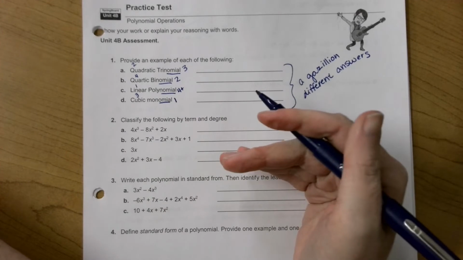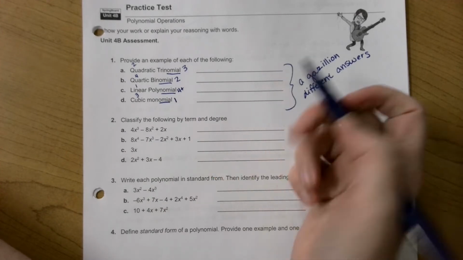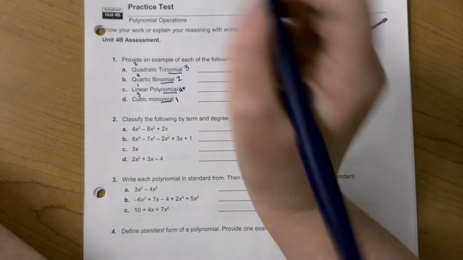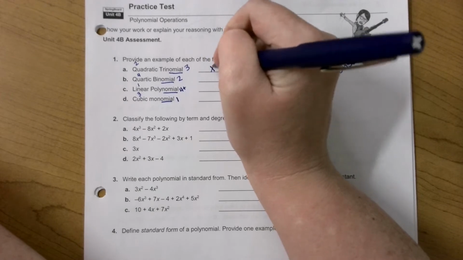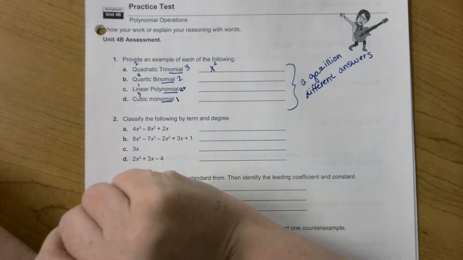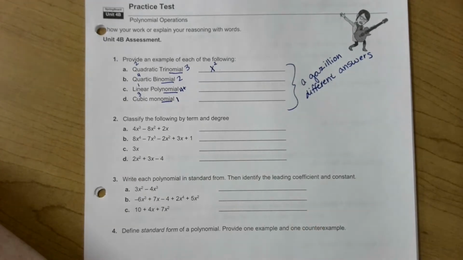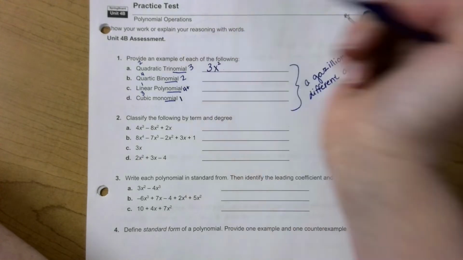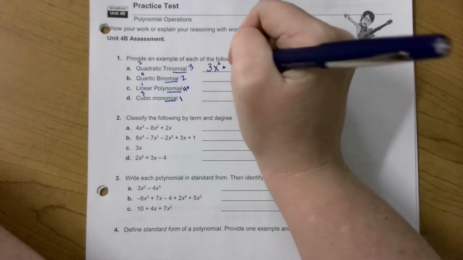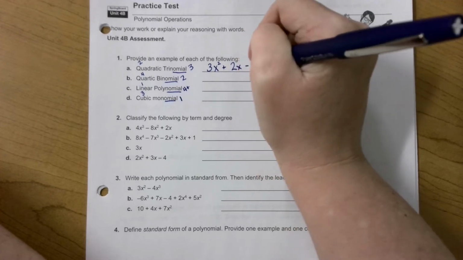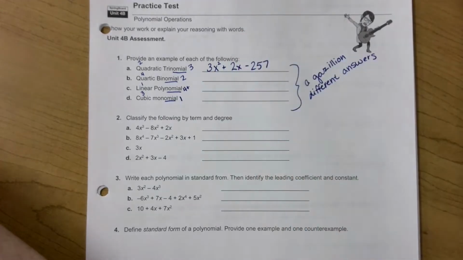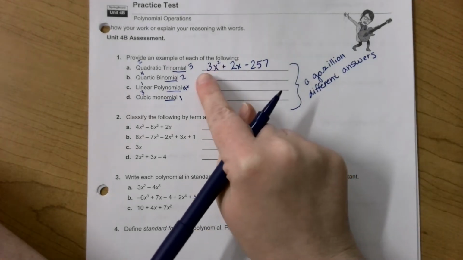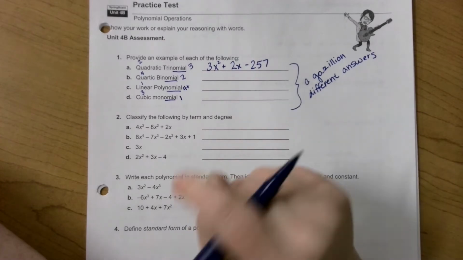So anything like any of the polynomials we've been factoring the past couple of days. It can have a number in front of x squared, or it doesn't have to. We'll just make something up. The highest degree has to be a squared, though. We can't have anything higher than that, so we can't have a power of 5 or a power of 8 or even a power of 3. The highest thing we can have is a power of 2. So let's do 3x squared plus 2x minus 257. I don't care. It can be anything. But the highest exponent we have is a 2, and we have 1, 2, 3 terms.